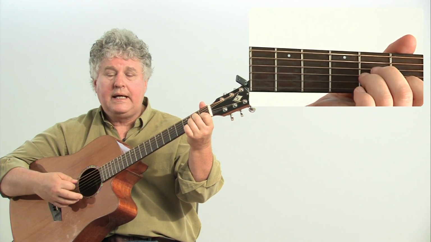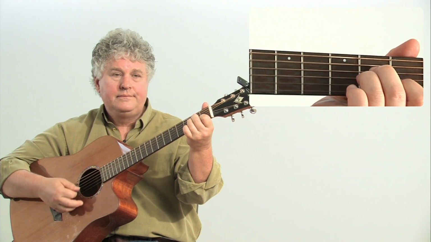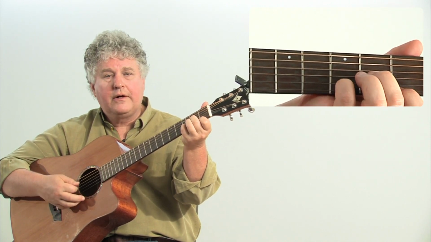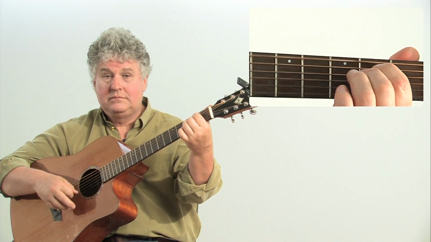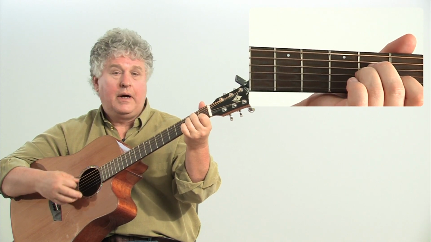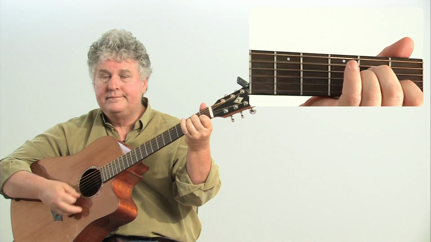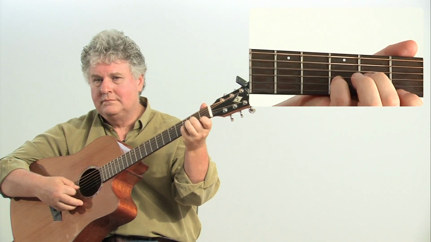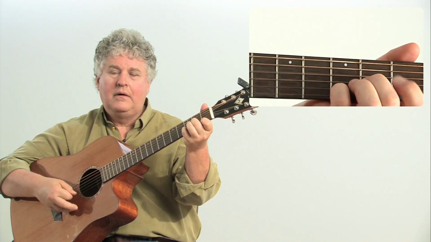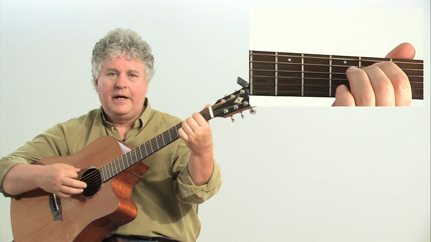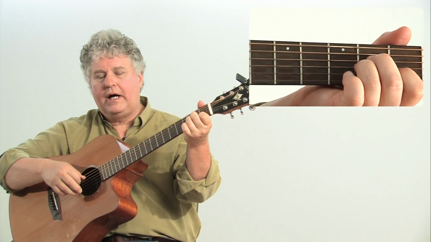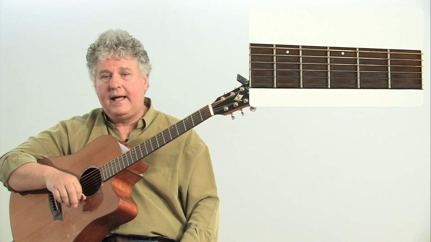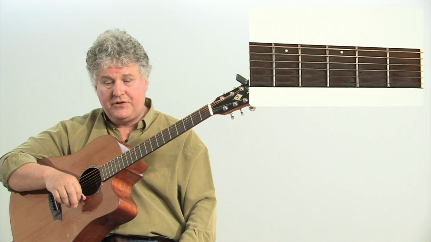1 chord in the key of A minor is A minor, 4 chord D minor, 5 chord E minor, and 1 chord A minor. D minor, E minor, and back to 1. So that's a 1-4-5 chord progression in the key of A minor, which is relative to the key of C major. Let's try the same thing in the key of G.